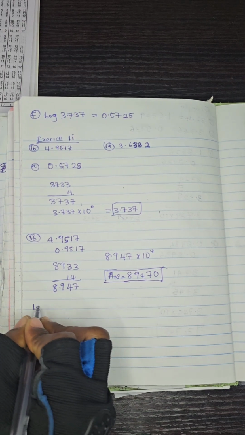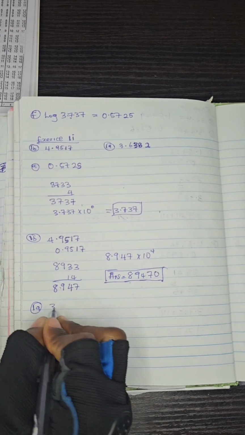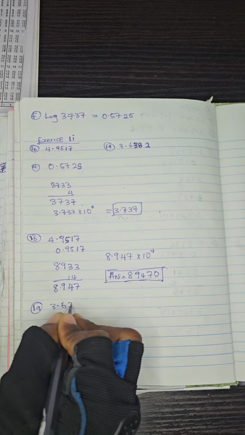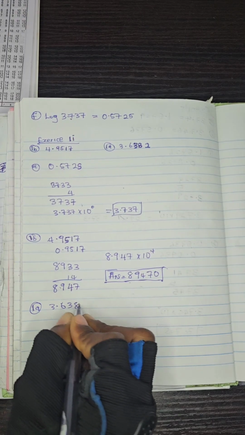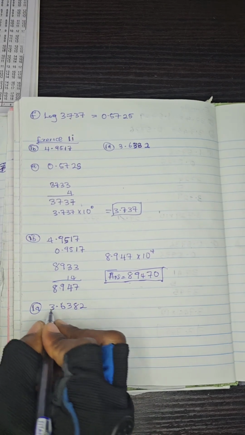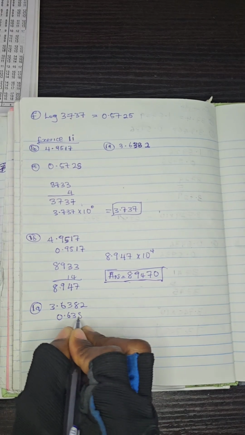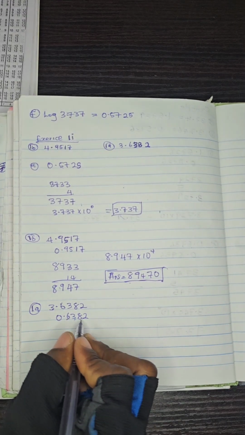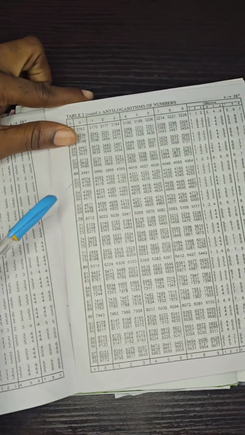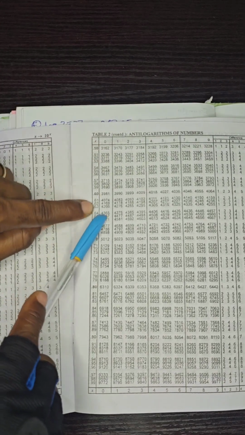So the number 1A, you have 3.6382. So this is the characteristic. Focus on the mantissa, which is 0.6382. So 63, order 8. Go to 63. This is 63 here.